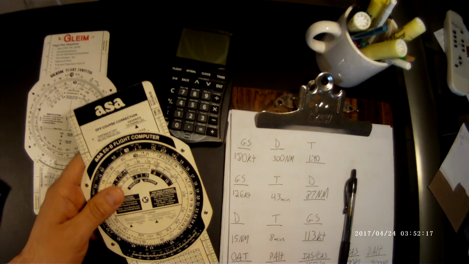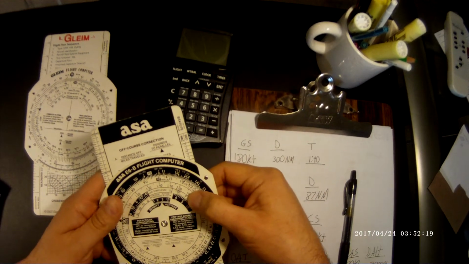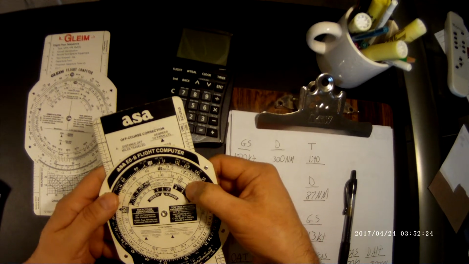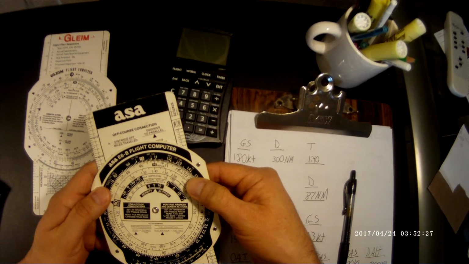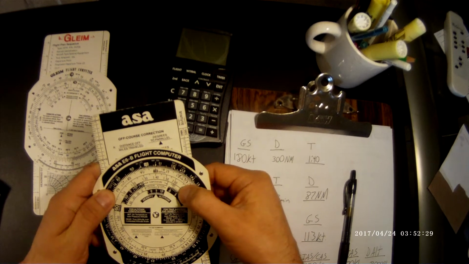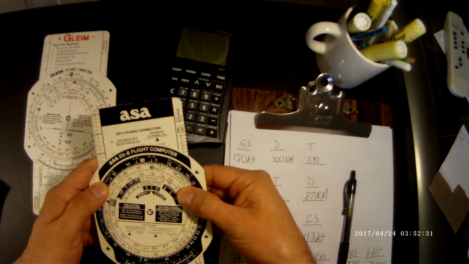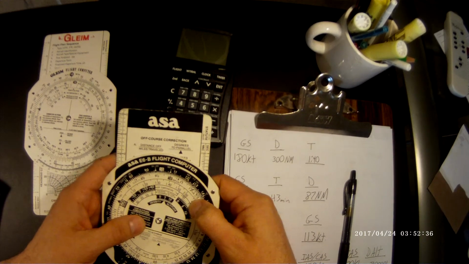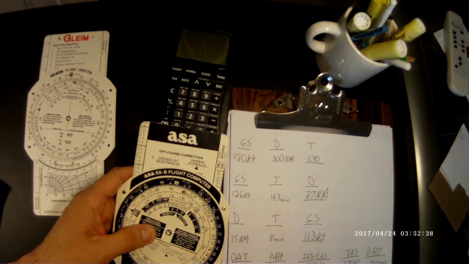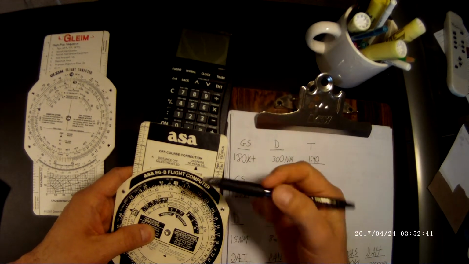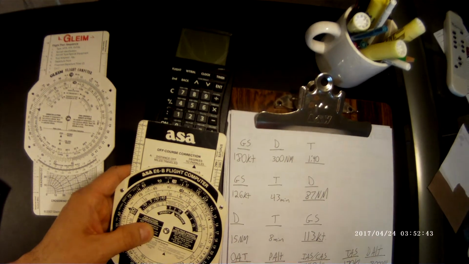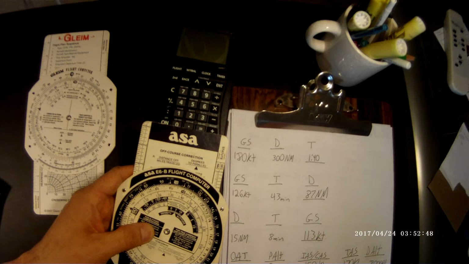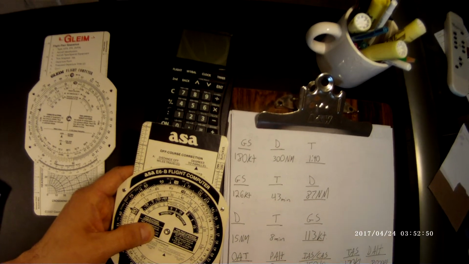I'm looking at the wrong window. Yes, 10 degrees Celsius and 4,500 feet. Look to the inside window. We have a density altitude of approximately 5,000. Pressure altitude 4,500, density altitude 5,000 feet.